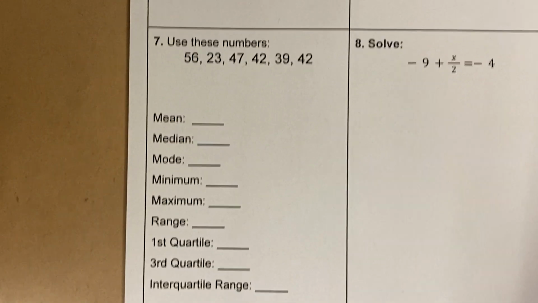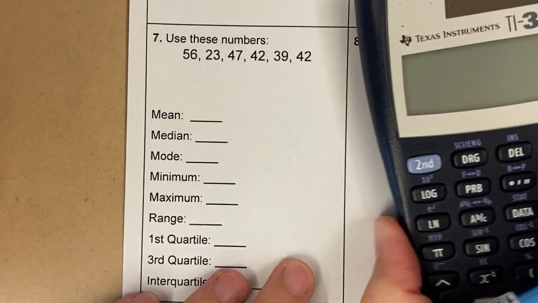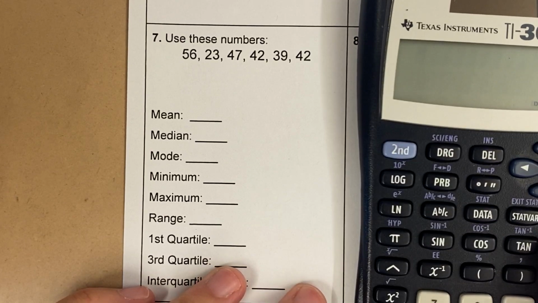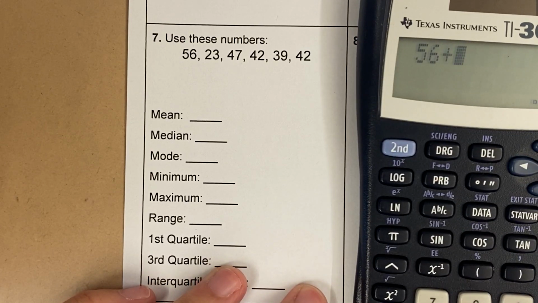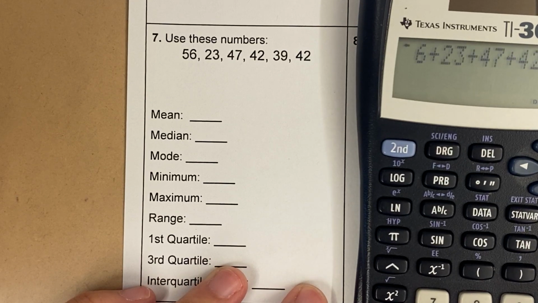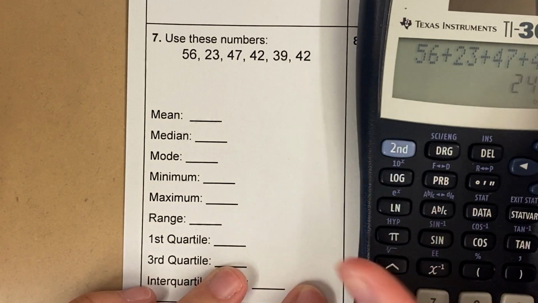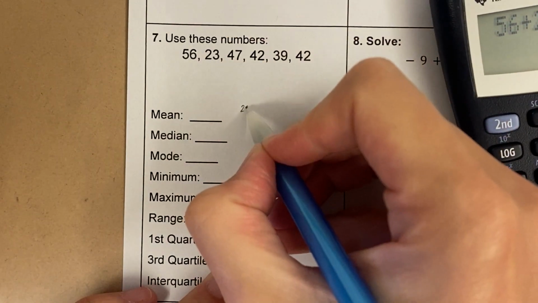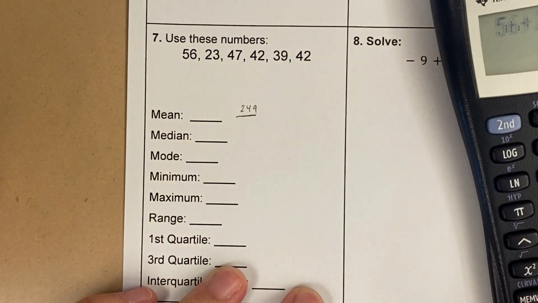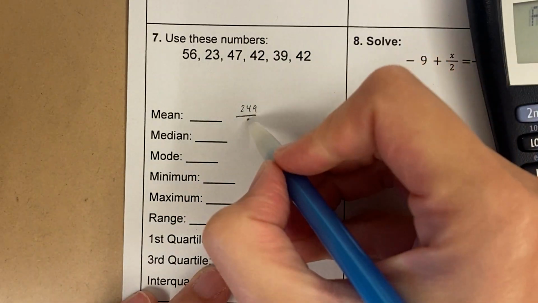All right, let's take a look at these numbers. Okay, first I'm going to find the mean. So that one requires a calculator, so I'm going to add them up. 56 plus 23 plus 47 plus 42 plus 39 plus 42. And I'm going to divide by 1, 2, 3, 4, 5, 6. So this is 249 divided by 6. I get 41.5.